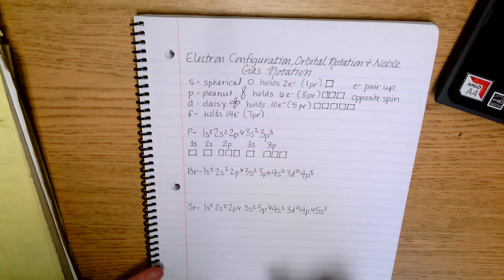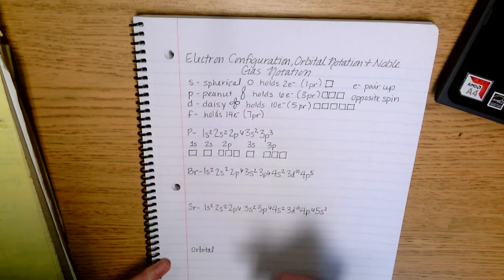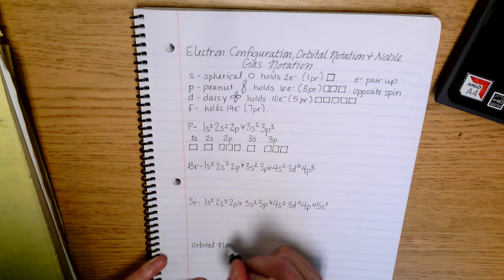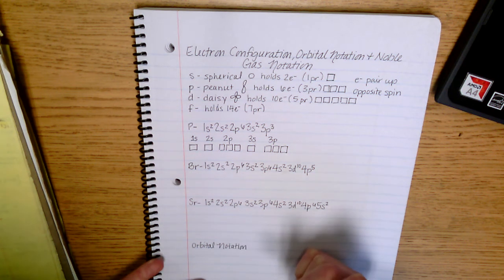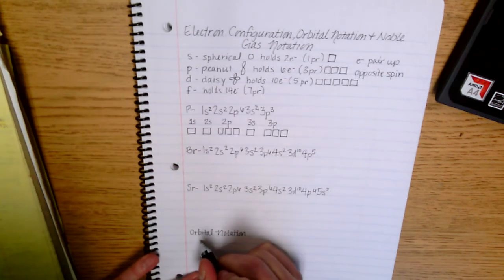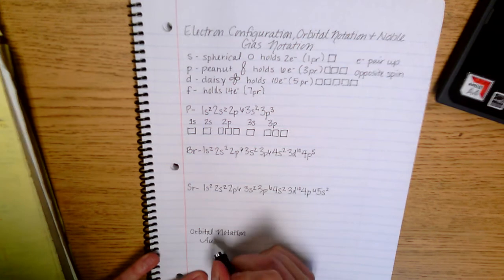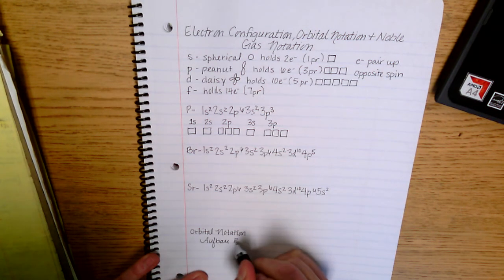All right, so with orbital notation, I told you that we're showing electrons and how they're pairing up. There's 2 rules or principles. The first one is called the Aufbau principle.